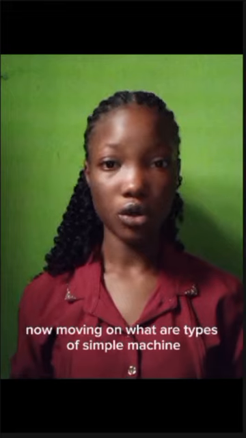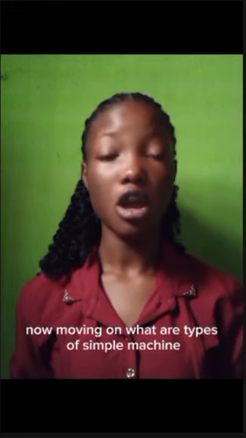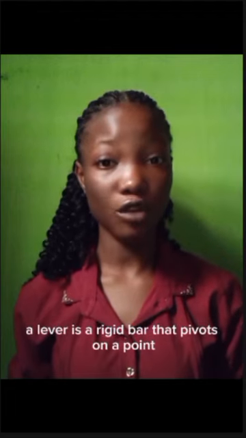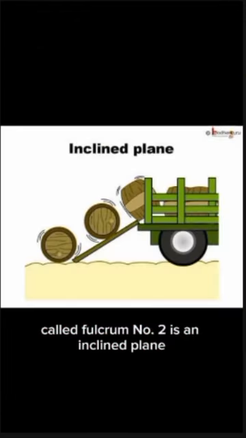Now, moving on, what are the types of simple machines? Number one, a lever. A lever is a rigid bar that pivots on a point called a fulcrum.